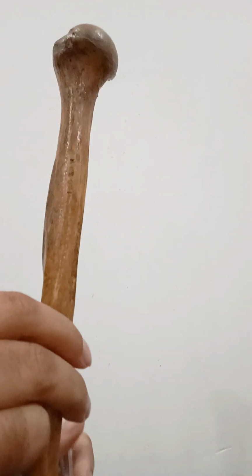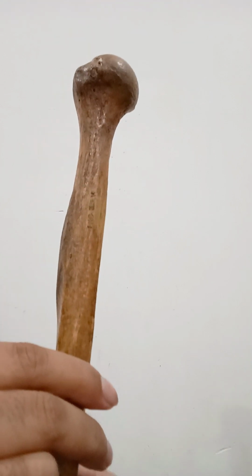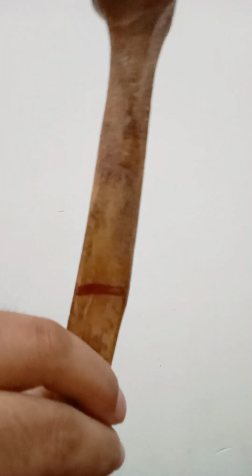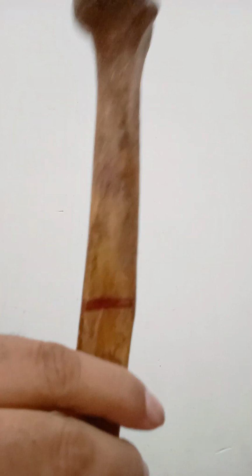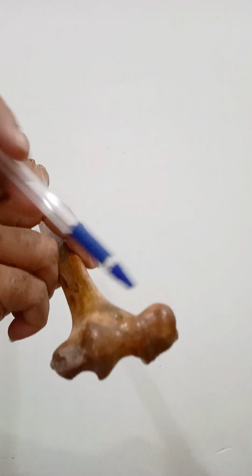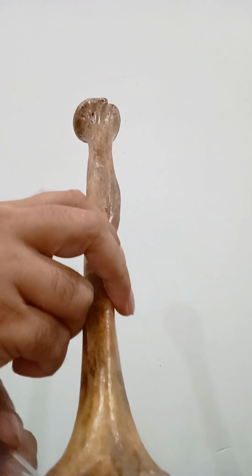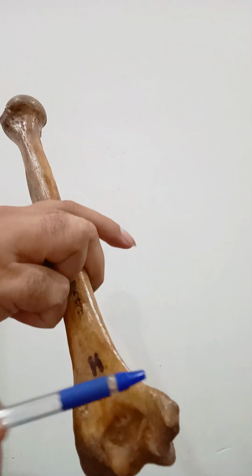Now the capsular ligament is attached to the anatomical neck except on the medial side. The capsular ligament of the elbow joint is attached to the lower end along a line that reaches the upper limit of the radial and coronoid fossa anteriorly, and the olecranon fossa posteriorly.